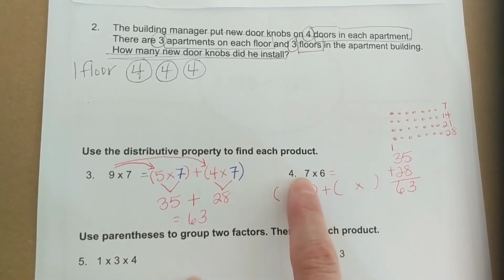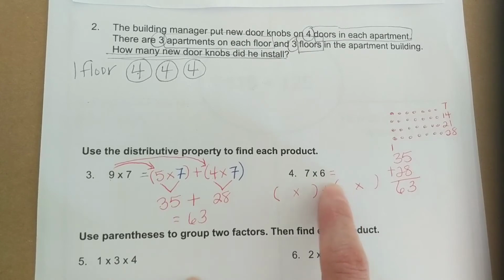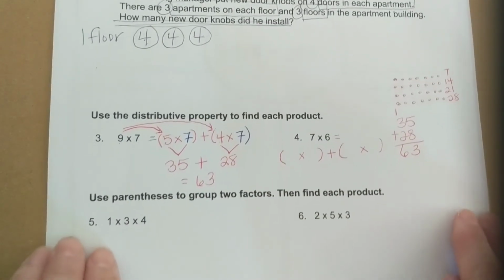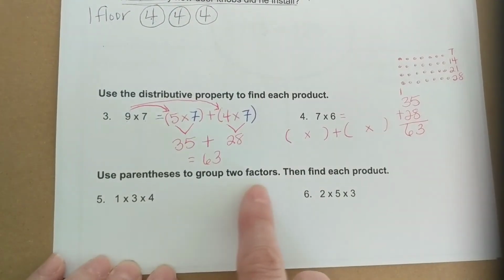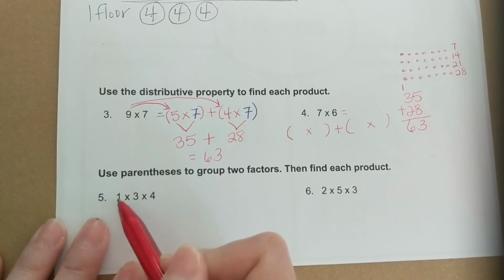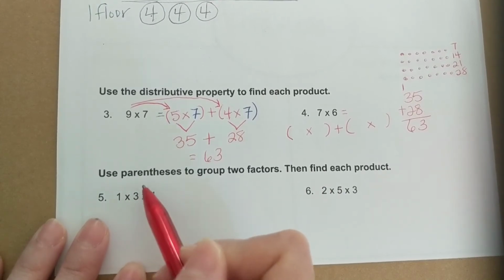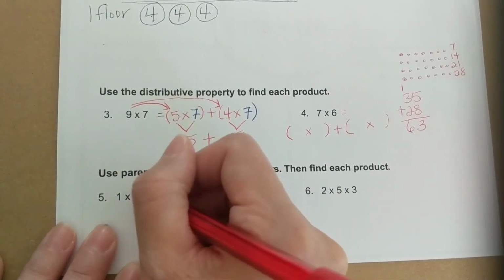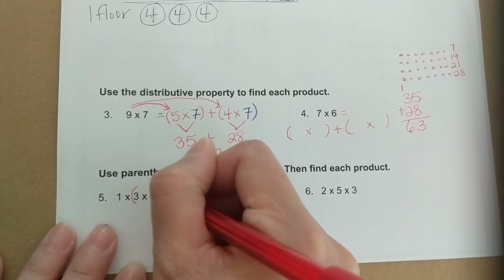If it's 7 that you want to break down into 4 and 3, you can do that. 6 you want to break down into 2 and 4. You decide. Use parentheses to group 2 factors. Okay, so you're going to decide, am I going to multiply 1 times 3 first, or am I going to multiply 3 times 4? Well, both of those are pretty easy, but I think I'm going to start with the 3 times 4.